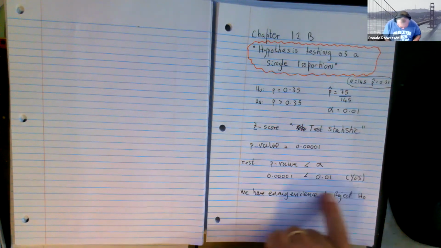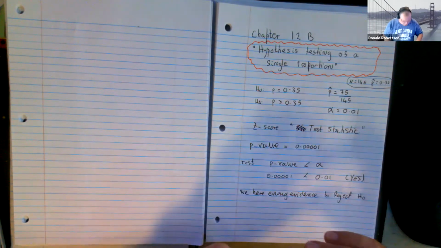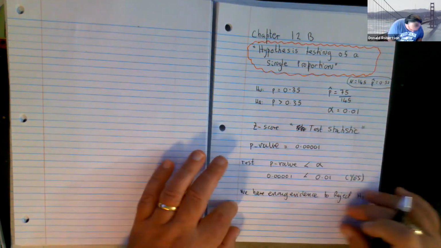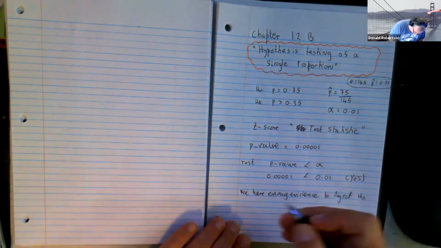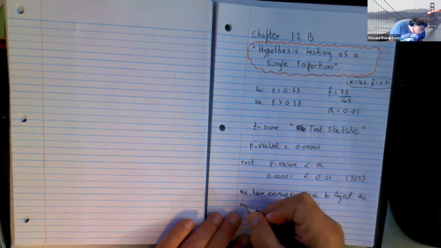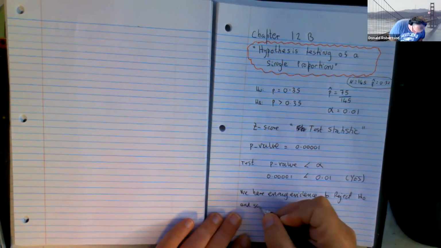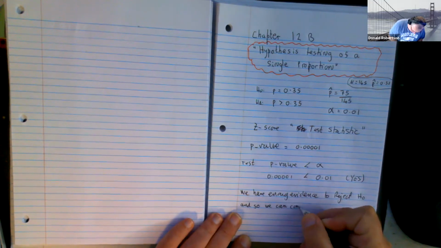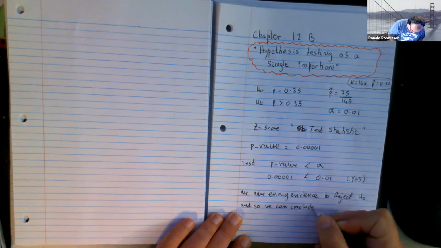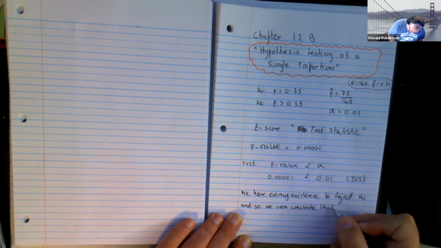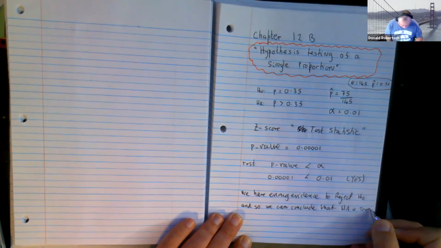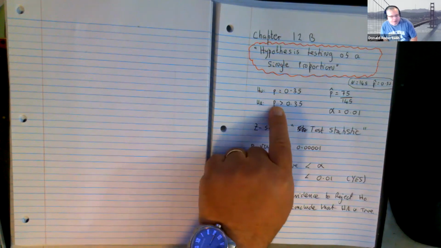There really is more to this sentence, but from the ones I've seen in the homework, they only give you that bit. There is a second part to this, and I feel it's worth putting in. Something like, and so we can conclude that the alternate is true. In other words, we can say we have proved that it has got better.